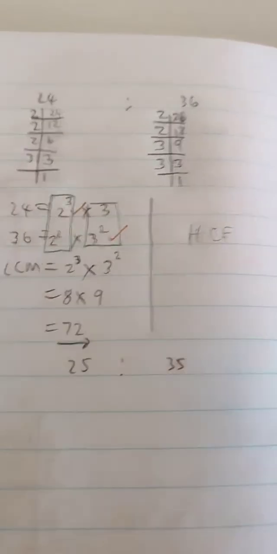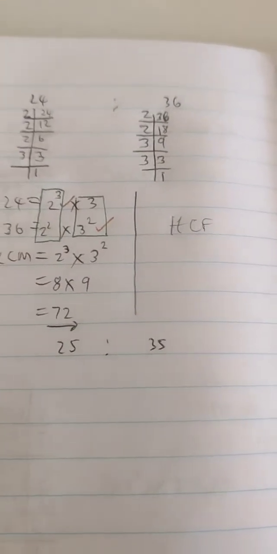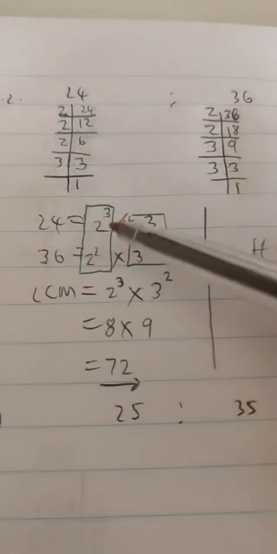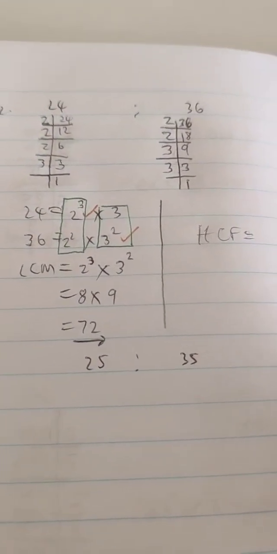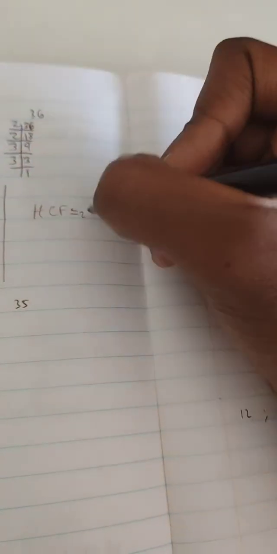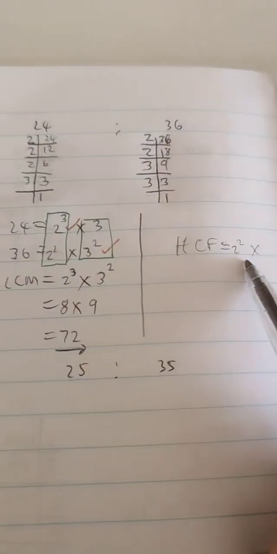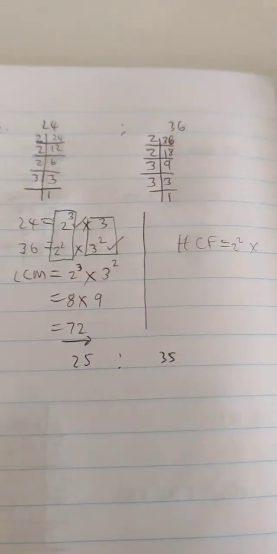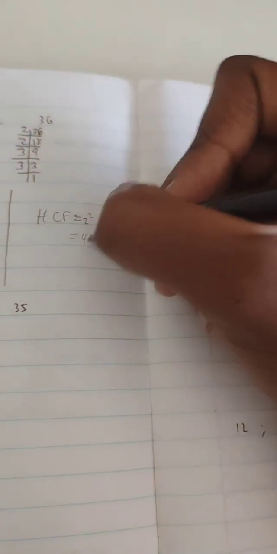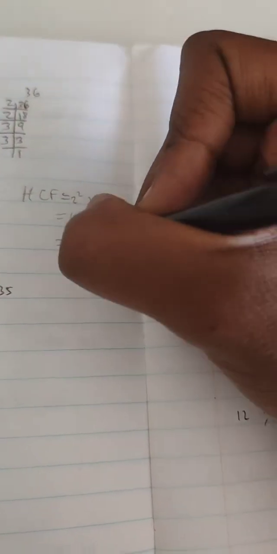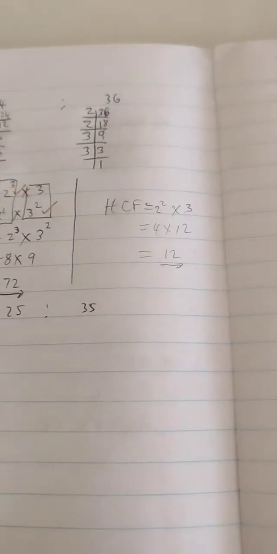Now HCF picks the common base. We only choose the common base, but with the lowest exponent. So here we see it's common. Who has the lowest exponent between 2 cubed and 2 squared? So we are going to take 2 squared, but we are going to multiply it with who? Base 3 is also common, but we choose the one with the lowest exponent. That's 3. So 4 times 3 is 12. So that is our HCF.